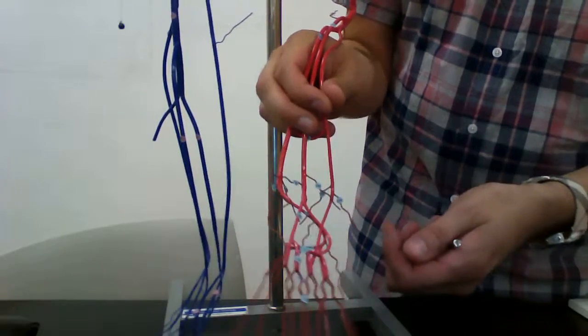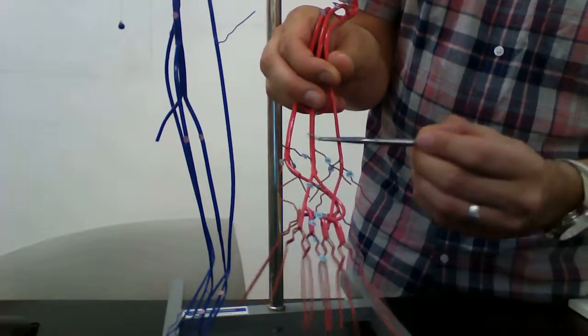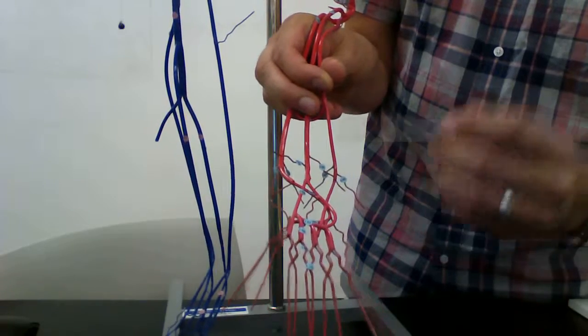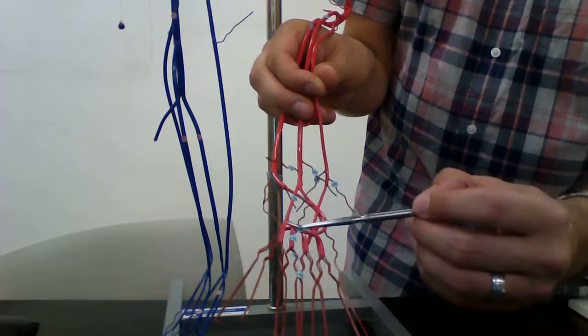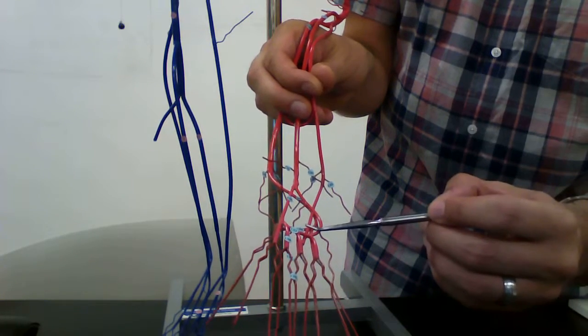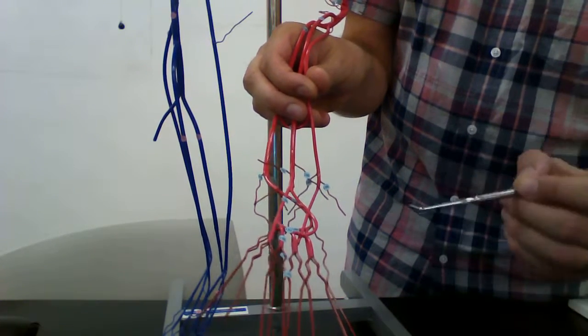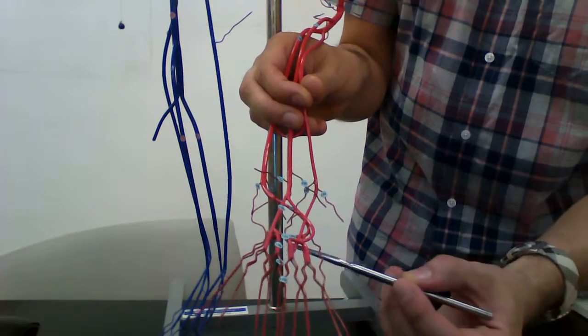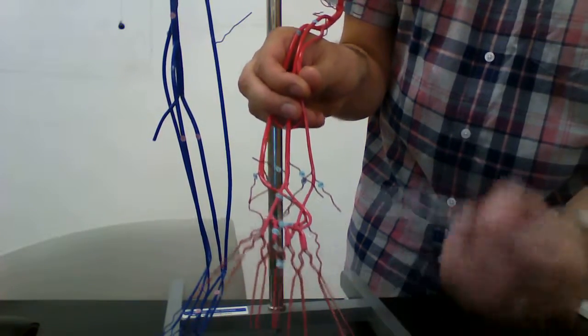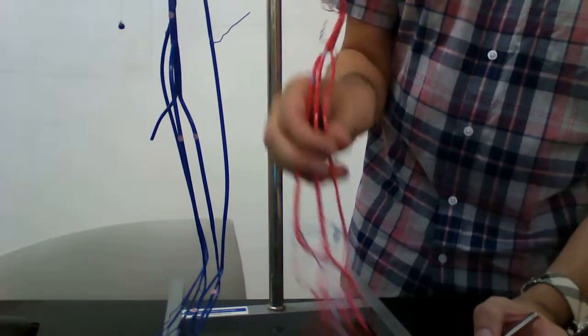on top of the foot, dorsal pedis. So we have the dorsal pedis artery and the dorsal arch on top. Bottom of the foot, plantar. We have the plantar artery and the plantar arch. It's on the bottom of the foot. And then we have digital arteries there.